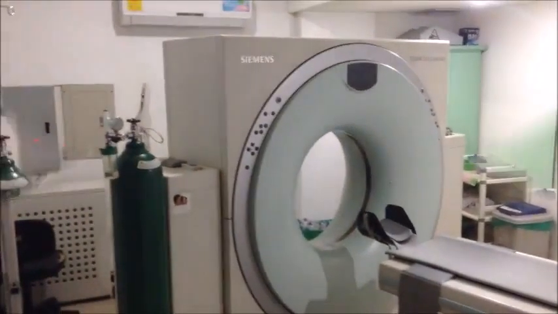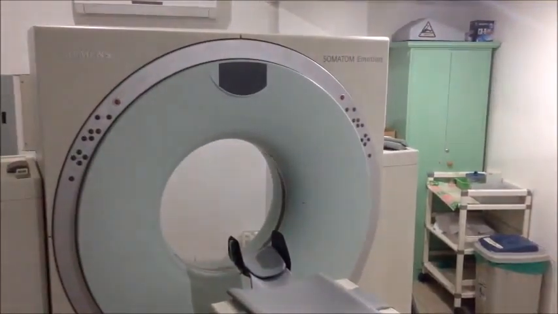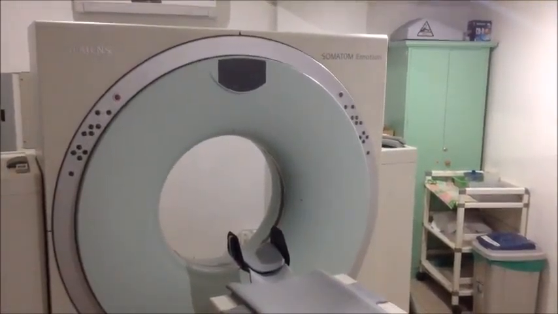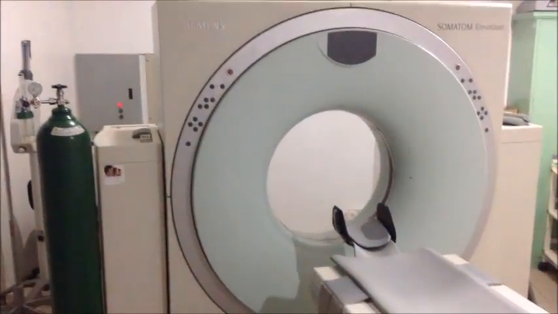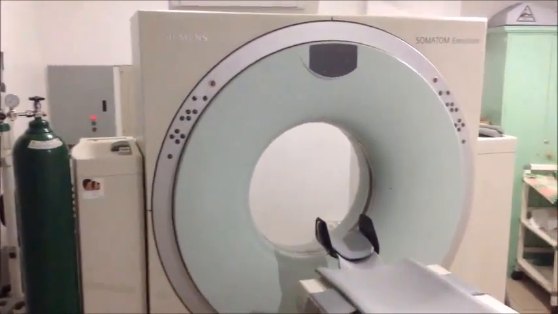A CT scan is used to define normal and abnormal structures in the body and/or assist in procedures by helping to accurately guide the placement of instruments or treatments.